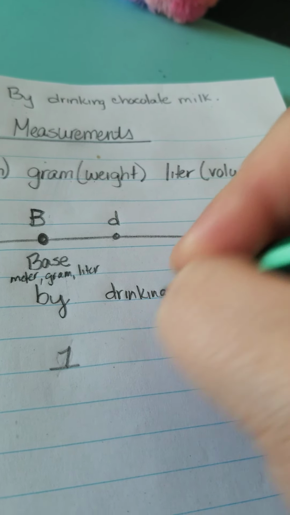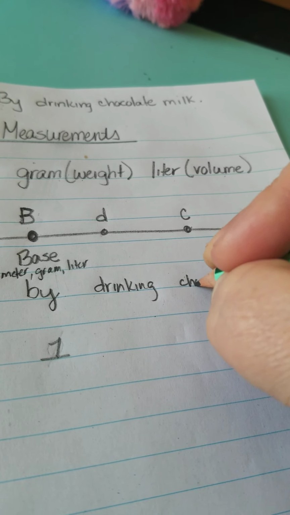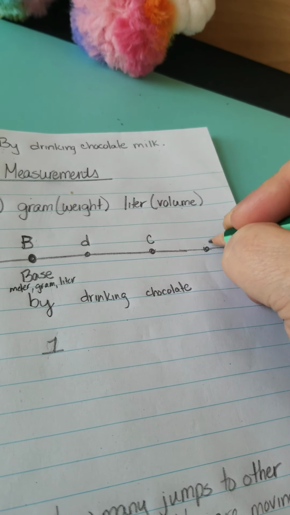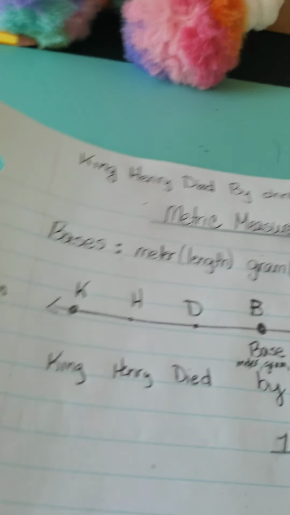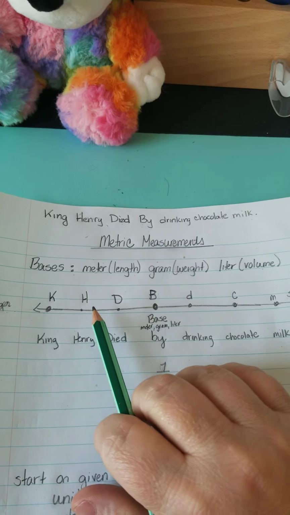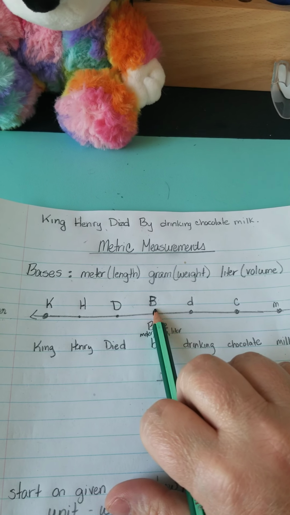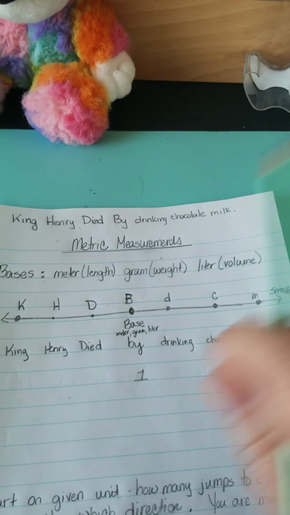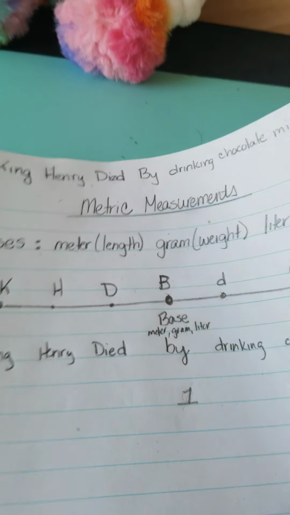Drinking. Chocolate milk. Okay? There's our chart. All right? King Henry died by drinking chocolate milk. KHDB, lowercase DCM. All right?